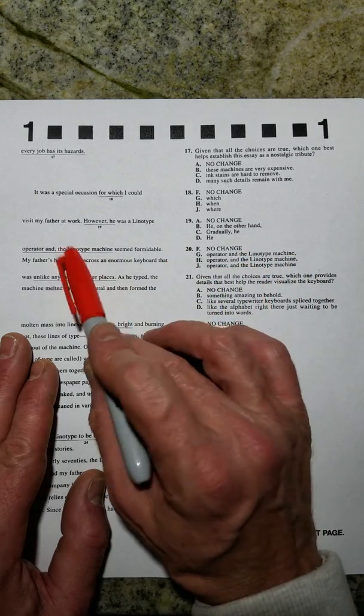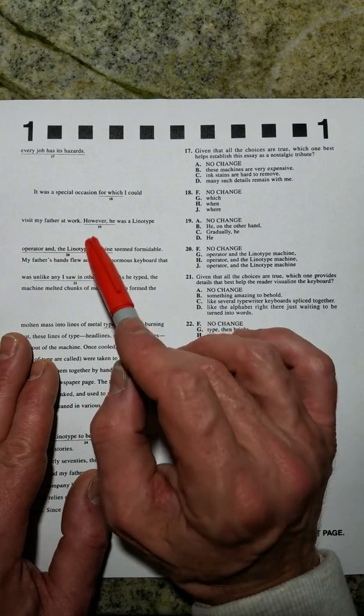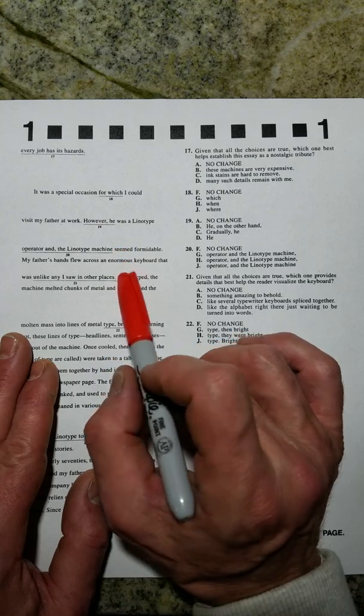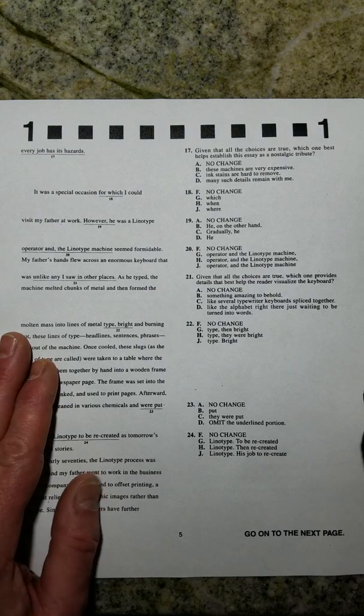Trace in your commas, label independent and dependent, see what's going on, then choose the best answer choice. Remember your comma rules, kids. Problem number 20. Pause the video here. We'll come on back to problem number 24 in a minute.